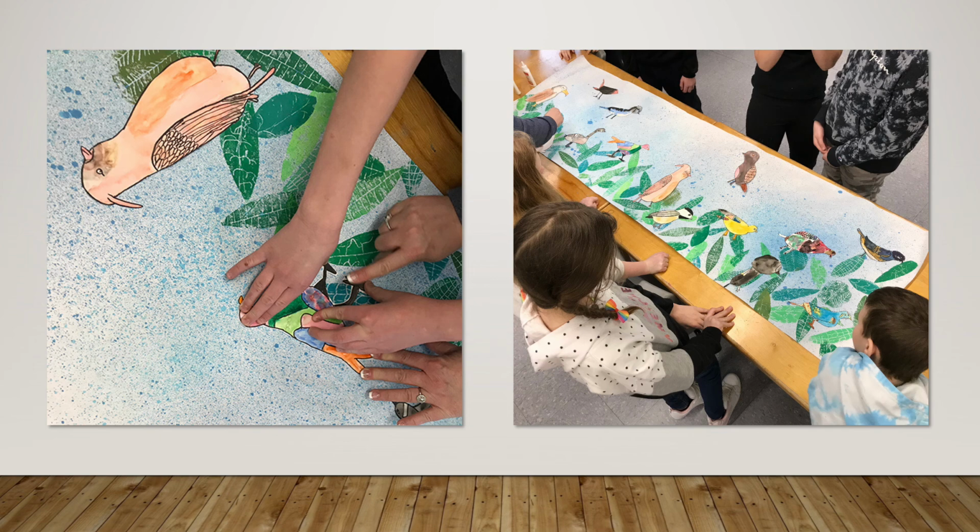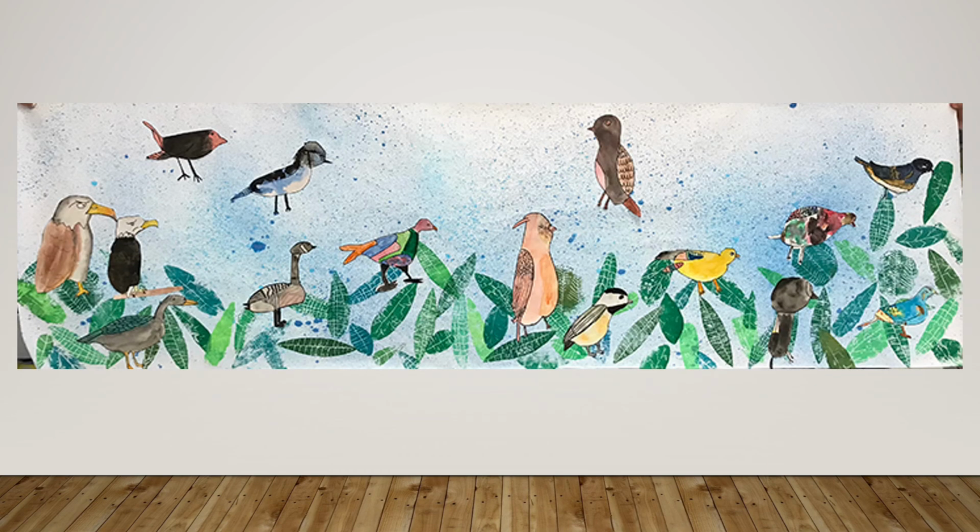And there was a great deal of conversation about how certain birds were going to be included in this because they really should be down lower on the ground. And they came up with some wonderful solutions. And this is their final mural design, which came together absolutely beautifully, and they are very, very proud.